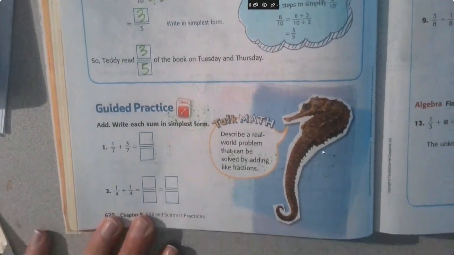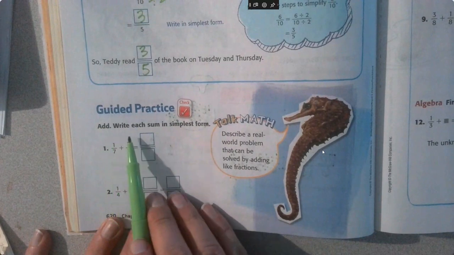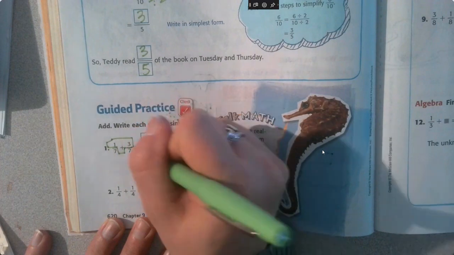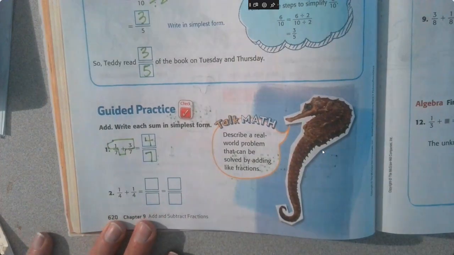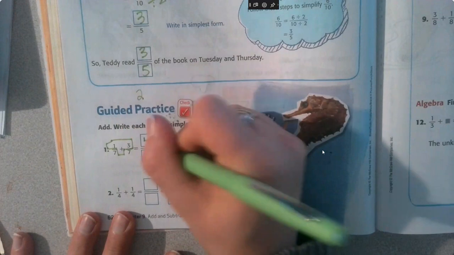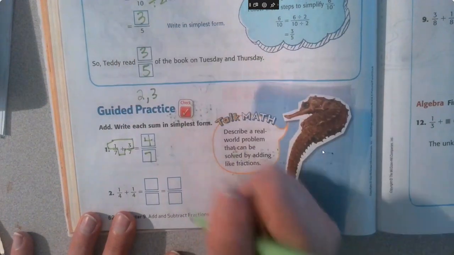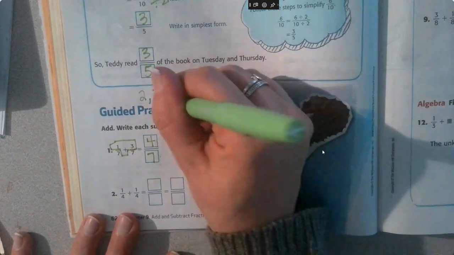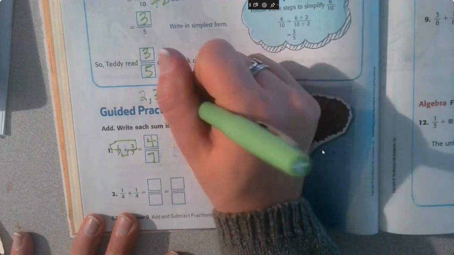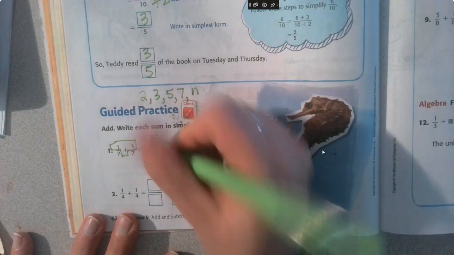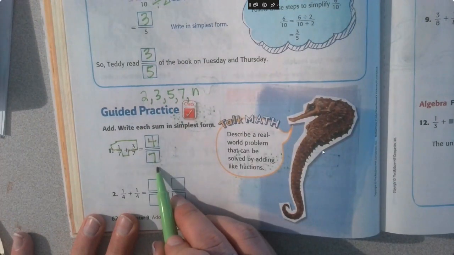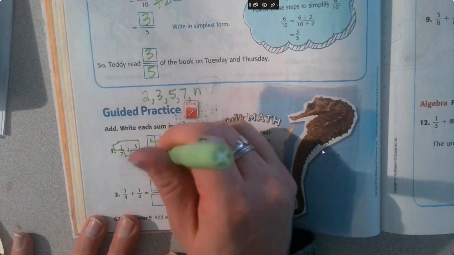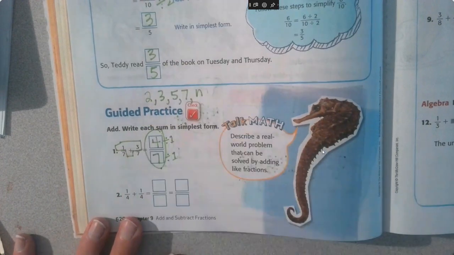Guided practice. Here we're going to add again. Write each sum in the simplest form. Add the numerators, and then ask yourself questions like this. Can 2 go into the top and bottom? No. Can 3 go into the top and bottom evenly? No. Can 5 go into the top and bottom evenly? No. Can 7 go into the top and bottom evenly? No. Can the numerator fit evenly into the denominator? No. It's simplified because the only option would be dividing by 1, which means it's in its simplest form.